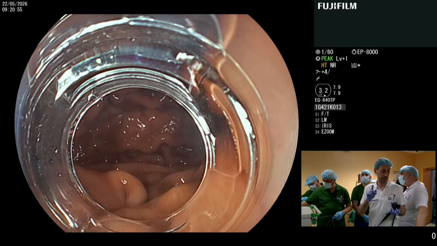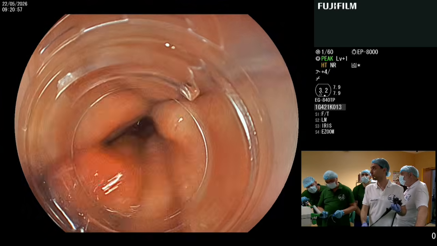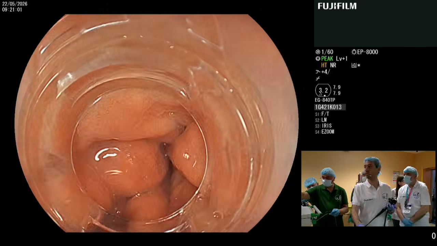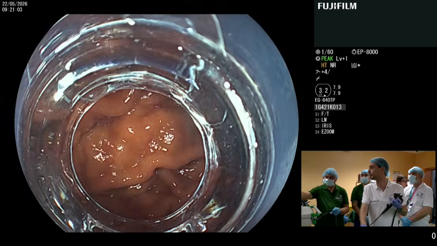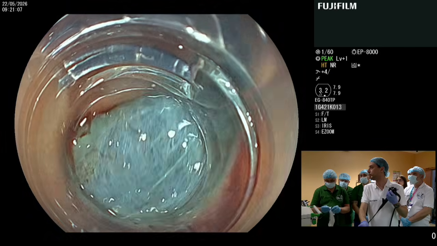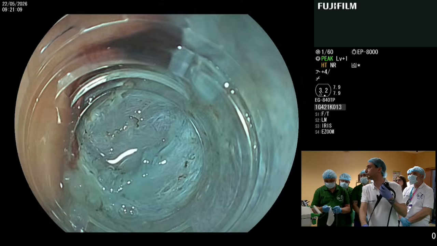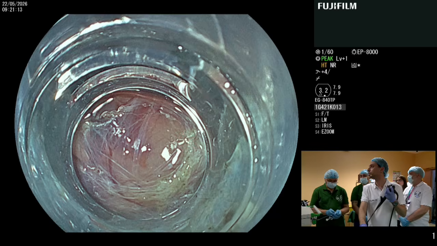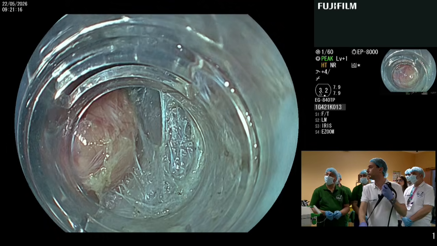We do have to administer antibiotics during this procedure. Have we given anything? All right, so we have to give prophylaxis with, for example, augmentin or ciprofloxacin, metronidazole, because we may induce perforation. All right, so this is how it looks at this point. All right, let's continue.